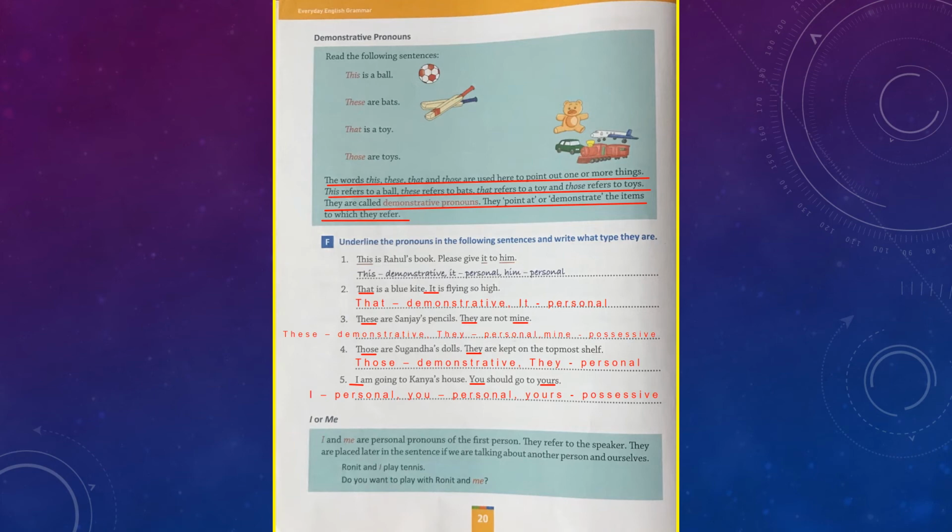Now, why are they called demonstrative pronouns? It is because they point at or demonstrate the items to which they refer. So whenever I point out something or a person or a place, it becomes a demonstrative pronoun because I'm talking about that particular noun. So there are 4 types of demonstrative pronouns. This is used for a thing which is near to you.